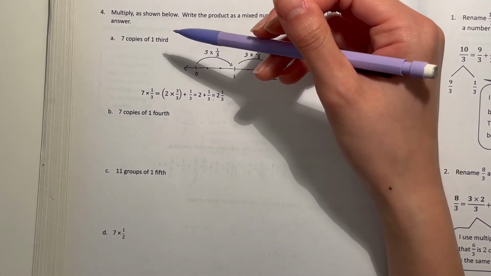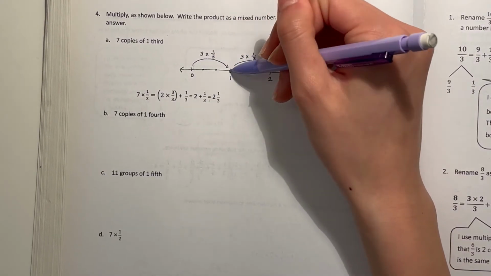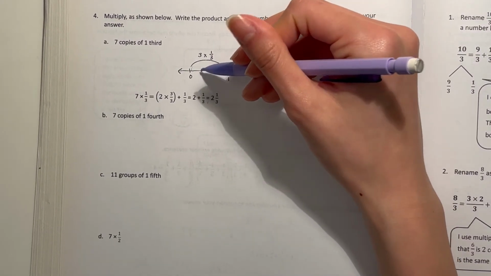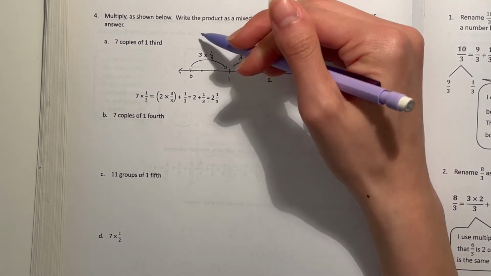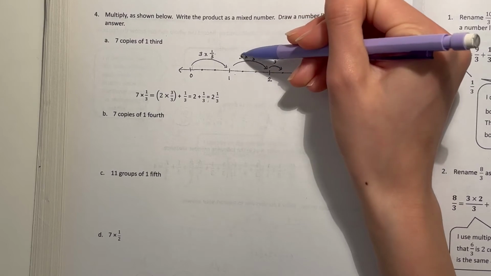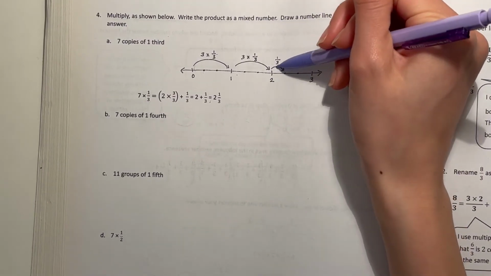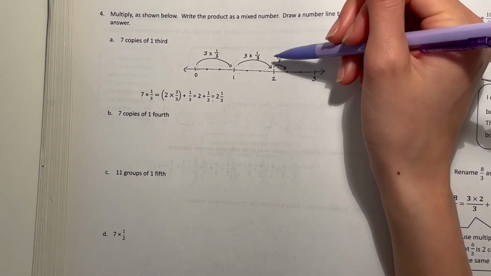It's not going to go straight through. Each time we reach the next whole, that's 3/3, so 3 times 1/3. 3 plus 3 is 6, but we need one more to get to 7, so we can do plus 1/3 more.